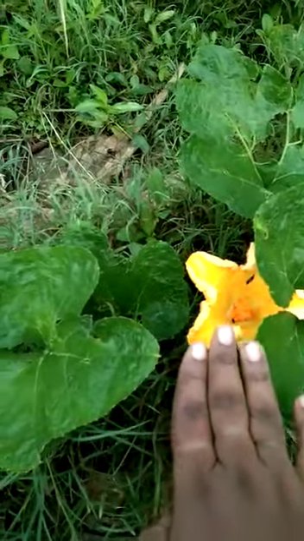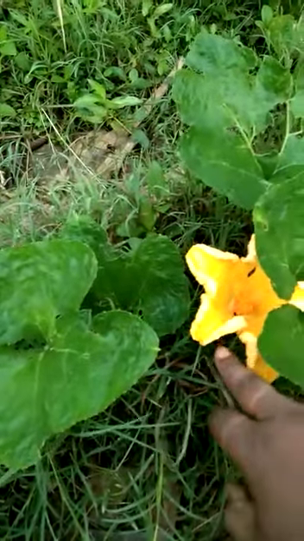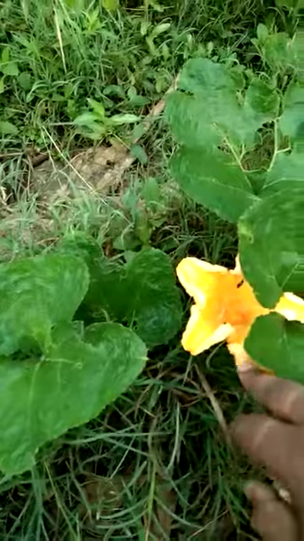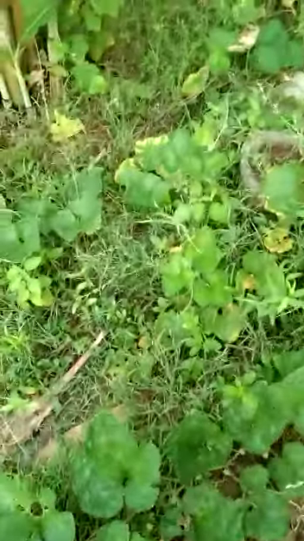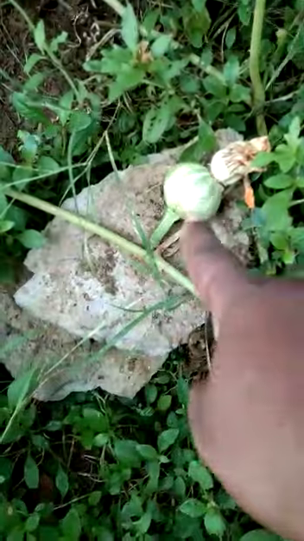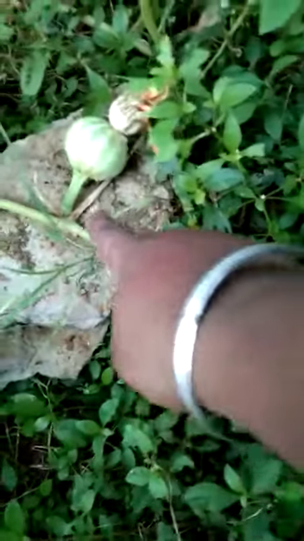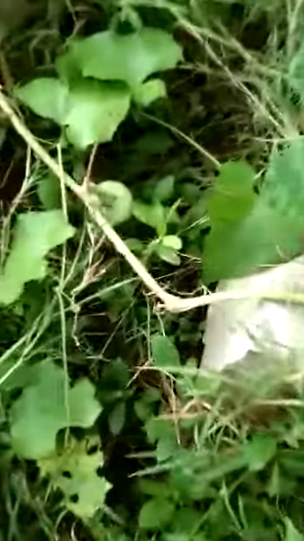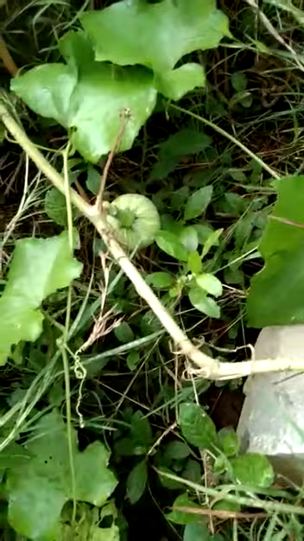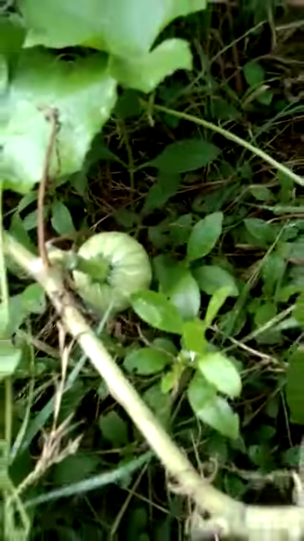Now after a few days the small pumpkin grows into a large pumpkin. So I am going to show you some examples which I pollinated a few days ago. See, here I have already pollinated the pumpkin, if you look clearly. And many others are also there. See, here is another pumpkin. Have you seen it? So these are all pollinated.